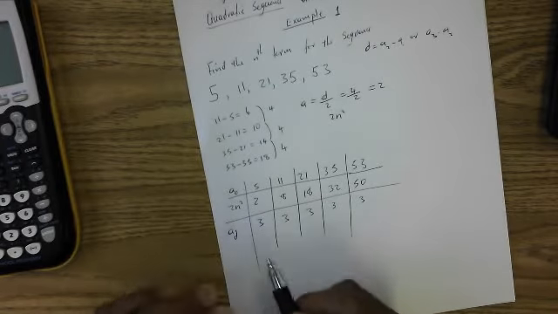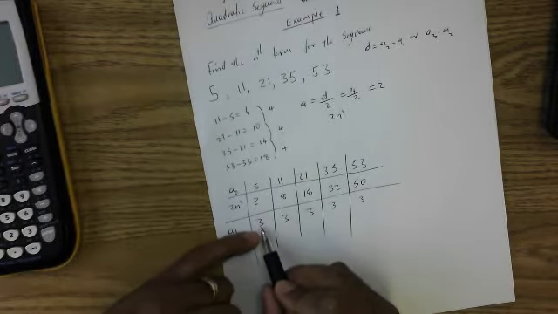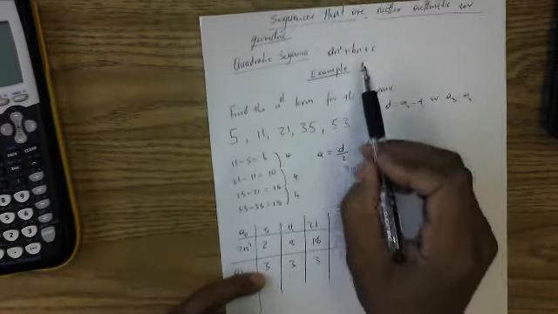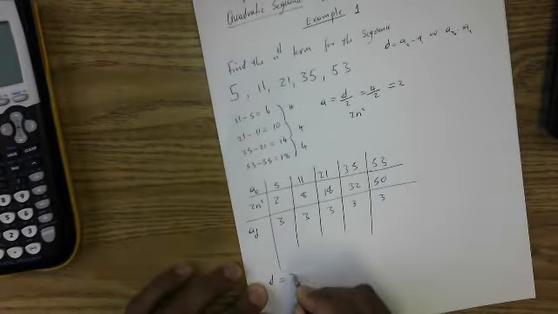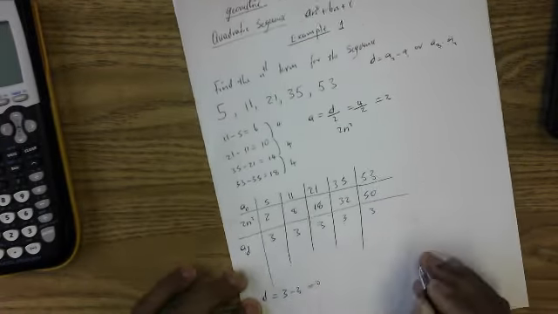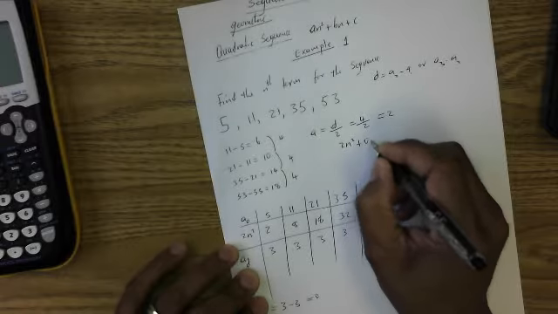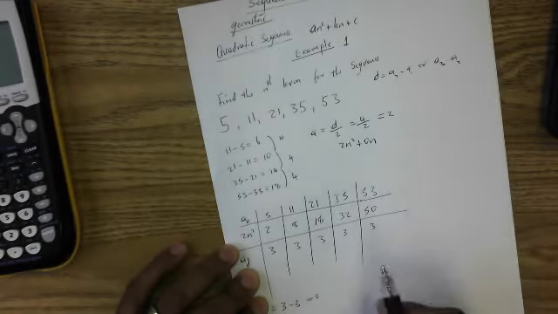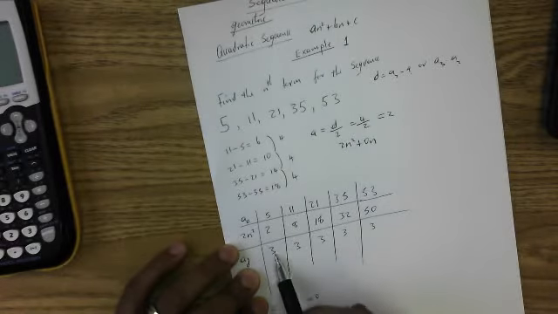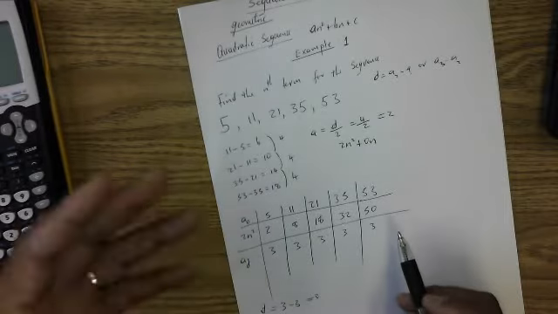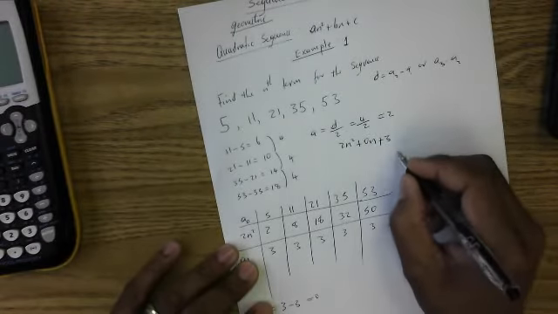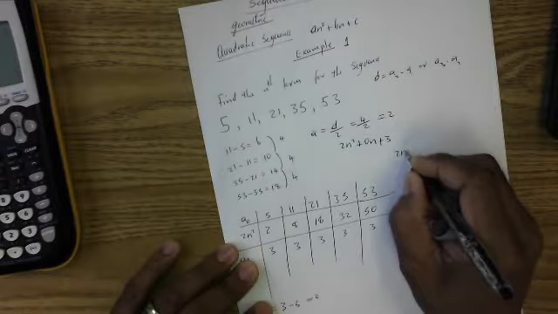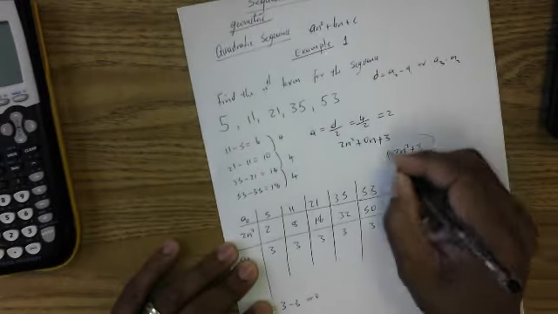We need to find the common difference now for these in order to find our b value here. So d would be 3 minus 3, which is 0. So this would just be plus 0n. And since there's no n there and it's the same number throughout, it would be just plus 3. So essentially your quadratic function is 2n squared plus 3.